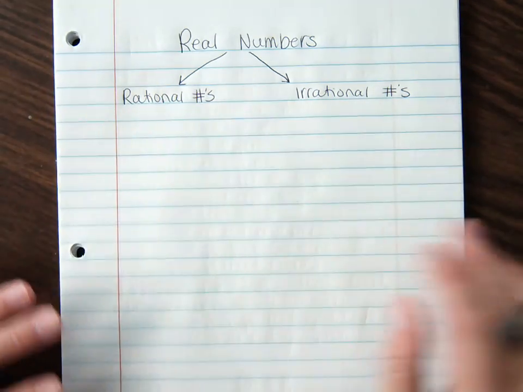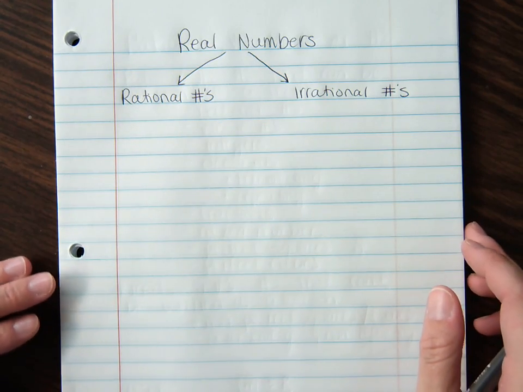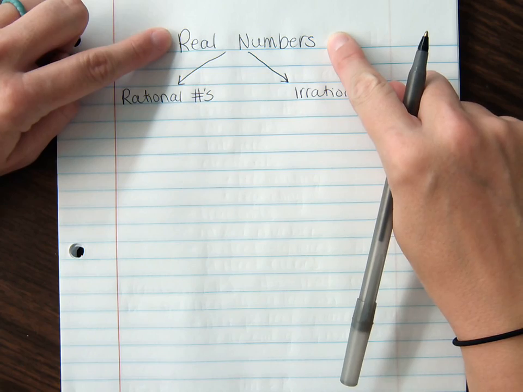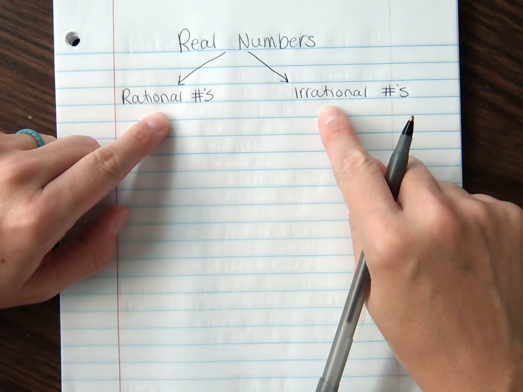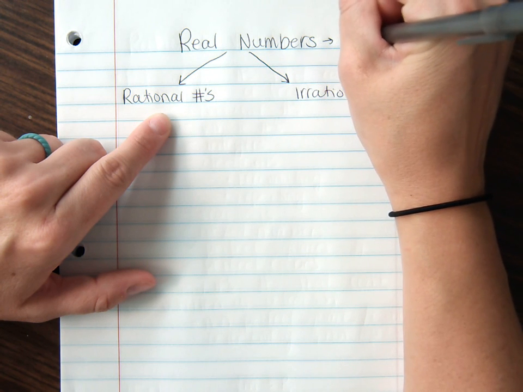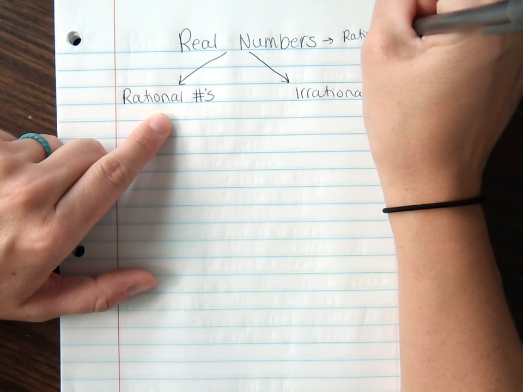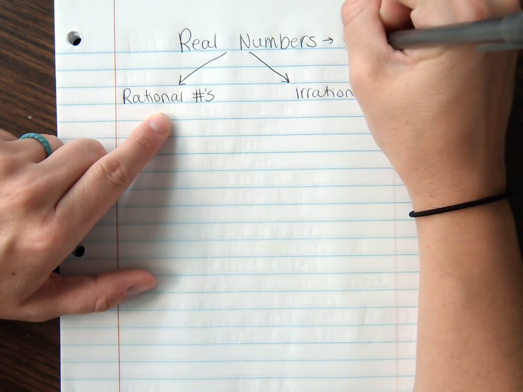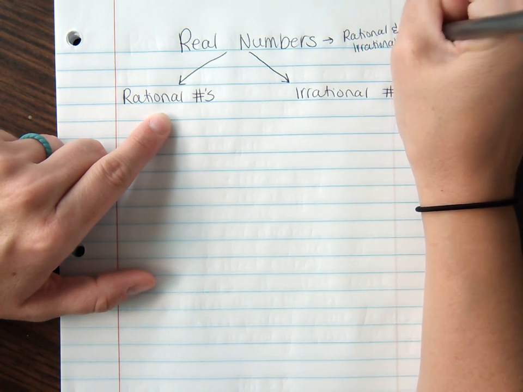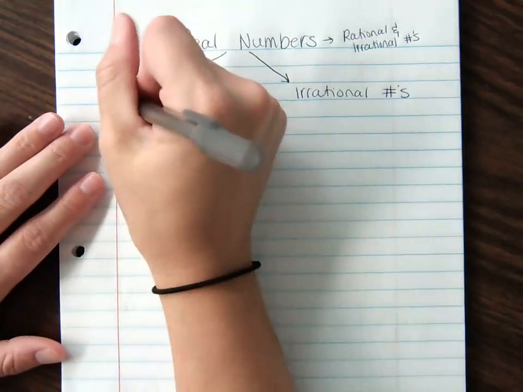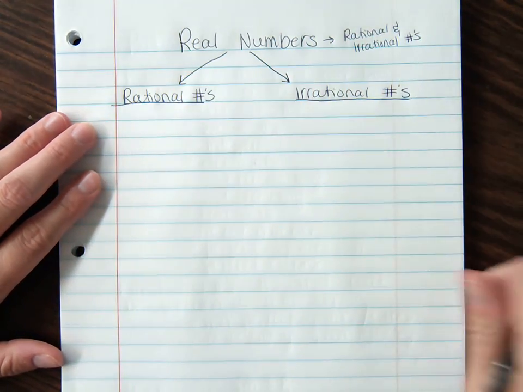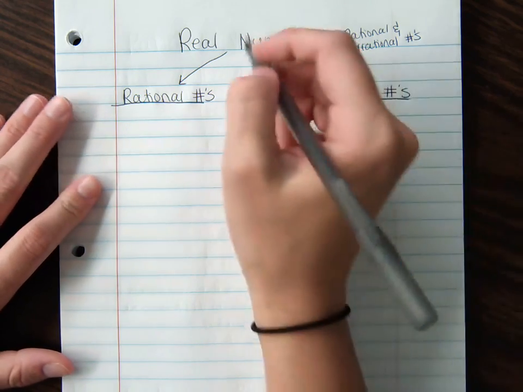Alright, we're going to talk about the umbrella of real numbers. Real numbers is the name for all different types of numbers, both rational and irrational numbers. So real numbers are rational and irrational numbers. And then we have two branches off of the real numbers. We have rational numbers and we have irrational numbers.